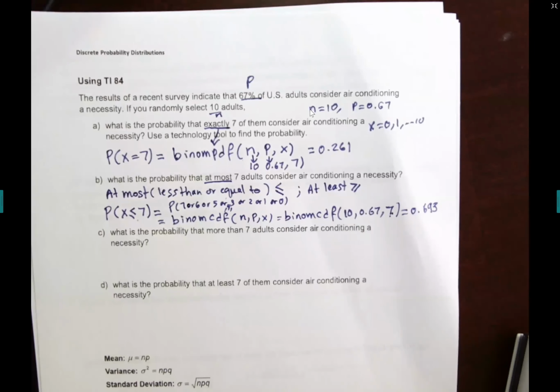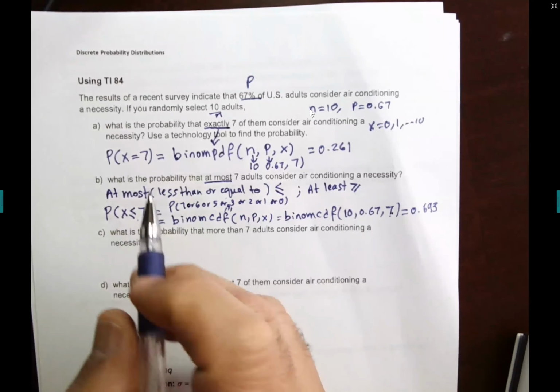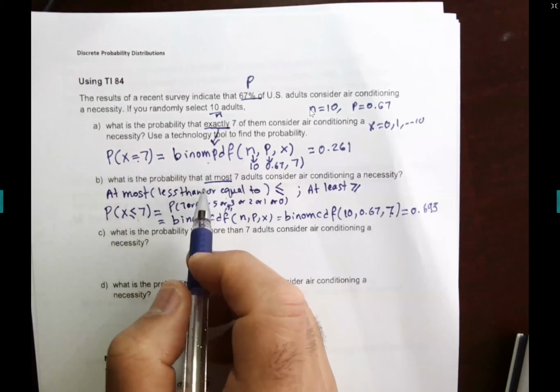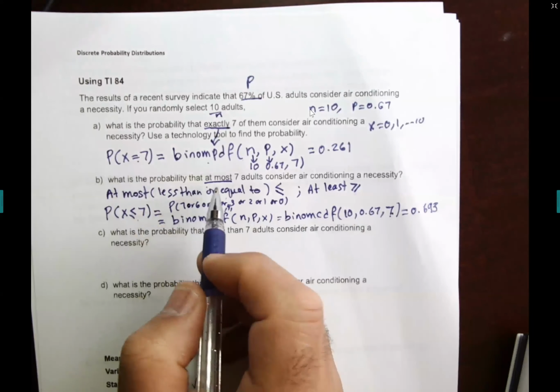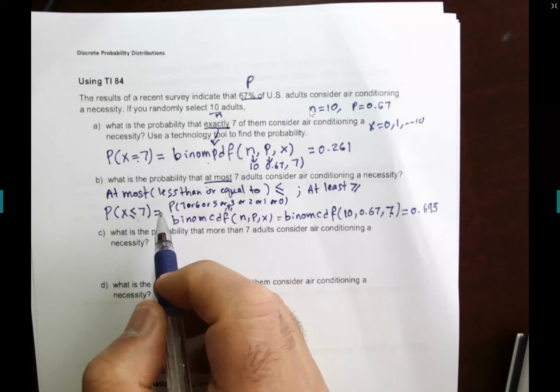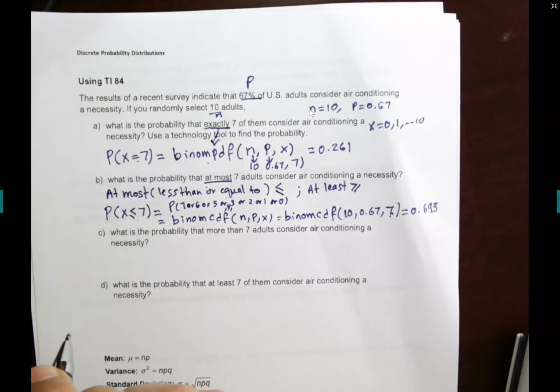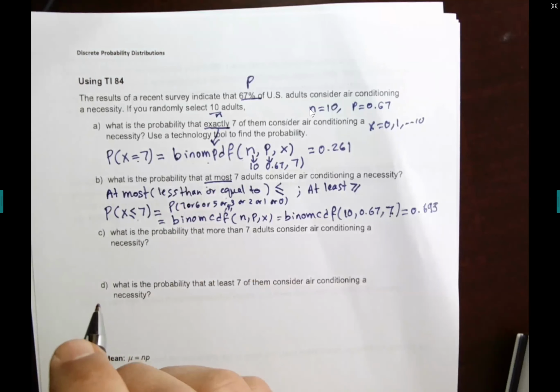Any questions? So guys, for exactly, you use binomial PDF. For at most, you use binomial CDF. Please take a good, careful note about this. Any questions? Okay, let me go to the next question.